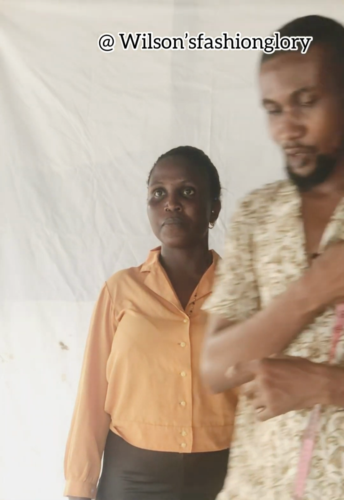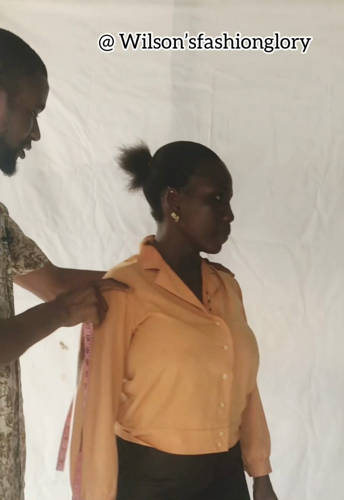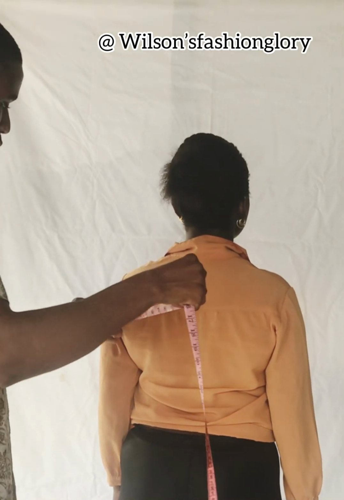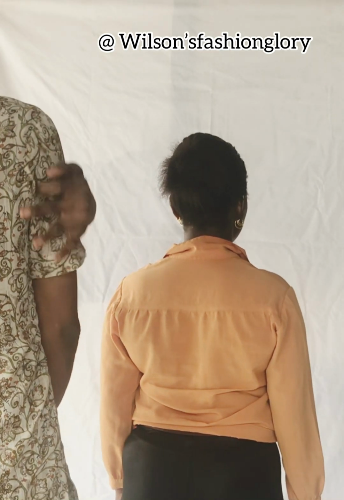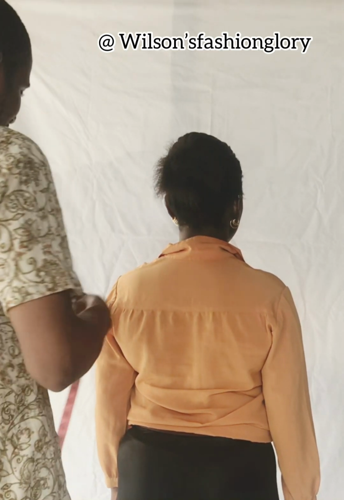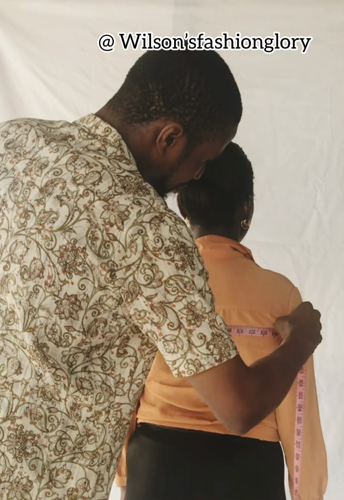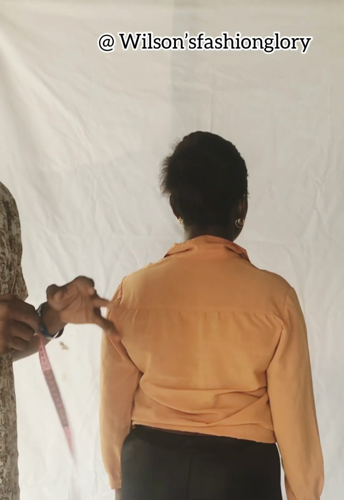So from this side to this other side, that is where we are getting our across chest. Then back. For your across back, you are still getting it from that point at your back here. You will still see that point that looks like an eye there. You are getting it from that point to the other point. That is where you are getting your across back.